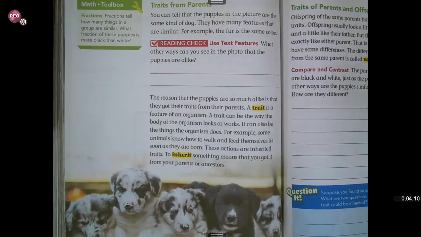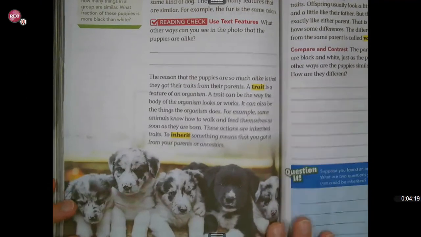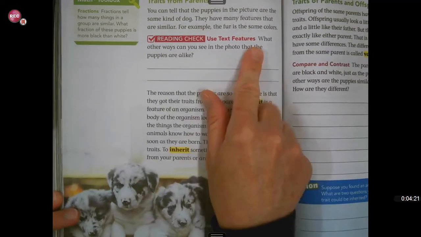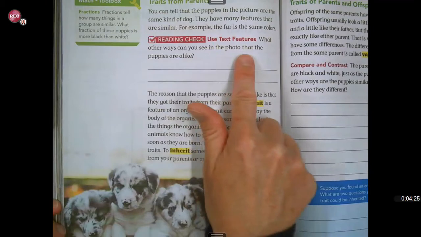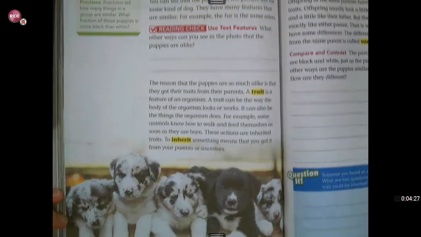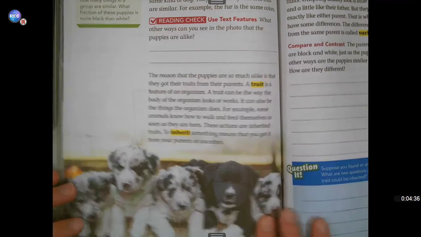So we're looking here, and even though they are not exactly the same, they are all black and white puppies, and they look similar. So something for you to think about. What other ways can you see in the photo that the puppies are alike? So look at that. What do you see that makes the puppies alike besides the color of their fur? That's something to think about.